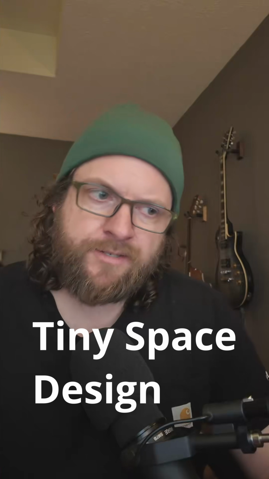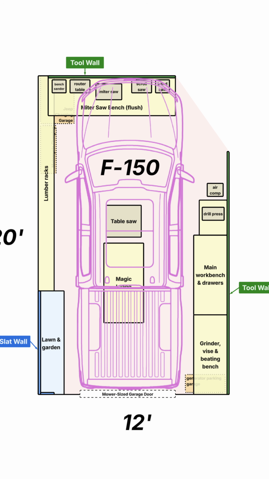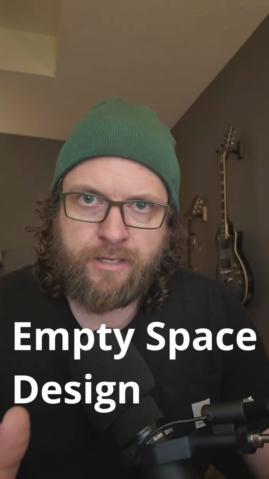All right, today we're going to talk about one of my favorite topics in the whole wide world, which is tiny space design, in particular, tiny workshop design, tiny workspace design. The specific topic is empty space design.